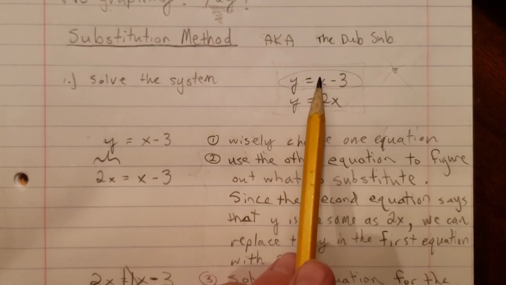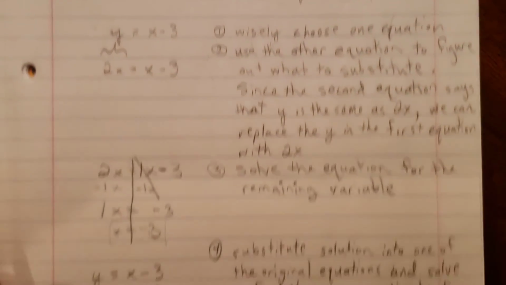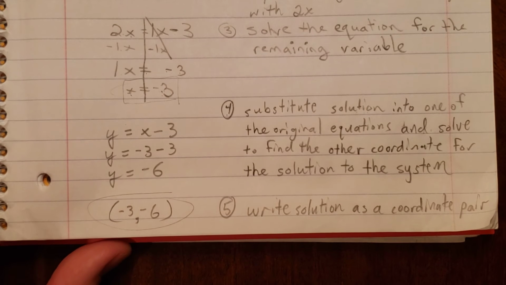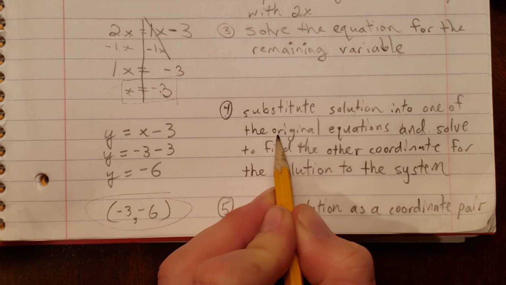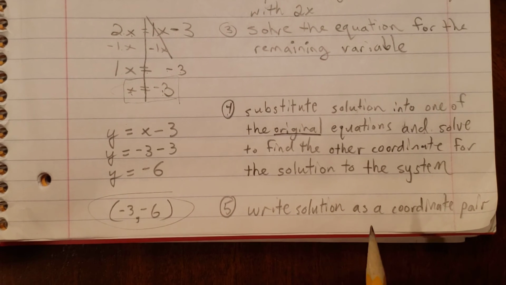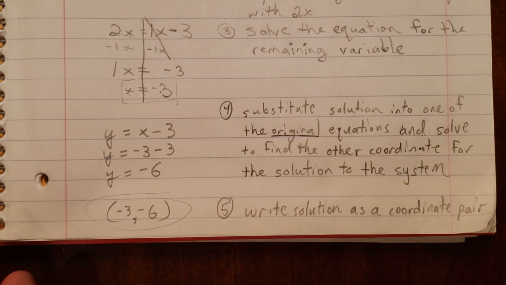What are the original equations? These guys up here. We're going to substitute our solution into one of the original equations and solve to find the other coordinate for the solution to the system.